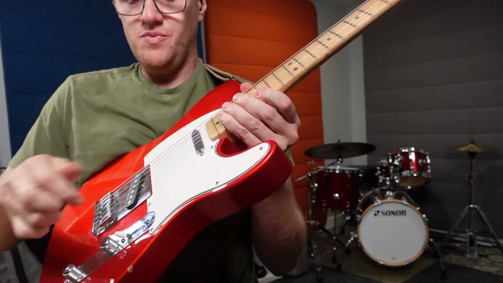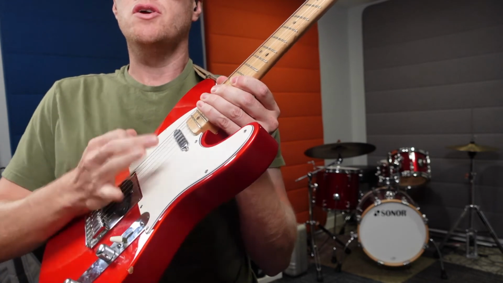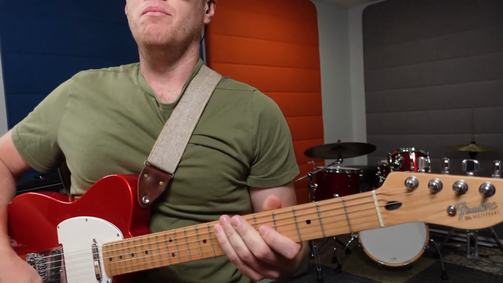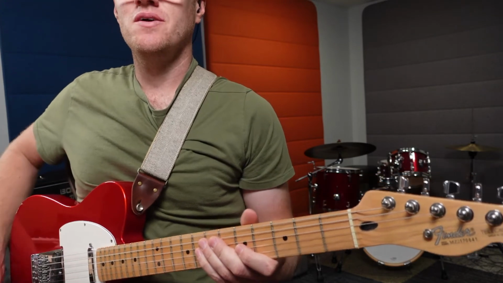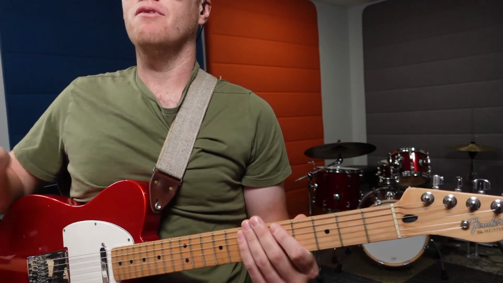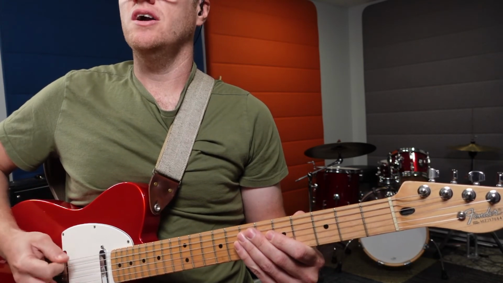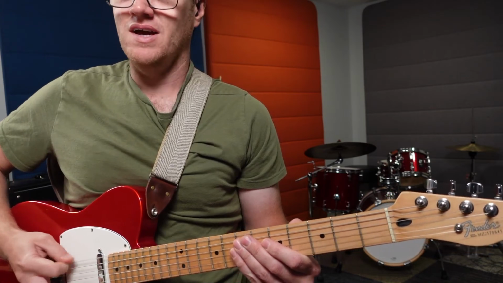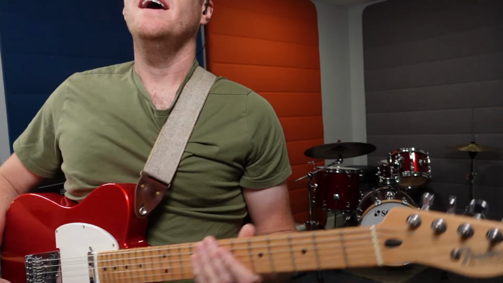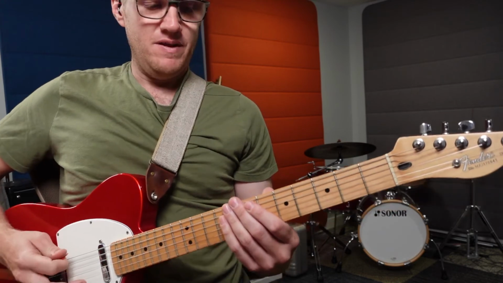The first thing you need to do is put your pickup selector on the bridge position. You're going to pick close to the bridge. You can palm mute if you want, but let's hear your low E. Now let's go through some terminology. We have our gents or our chugs on the low E string, so you can chug along with me. We're going to alternate between playing chugs on the low E string and playing other notes on the low E string to get something like this.